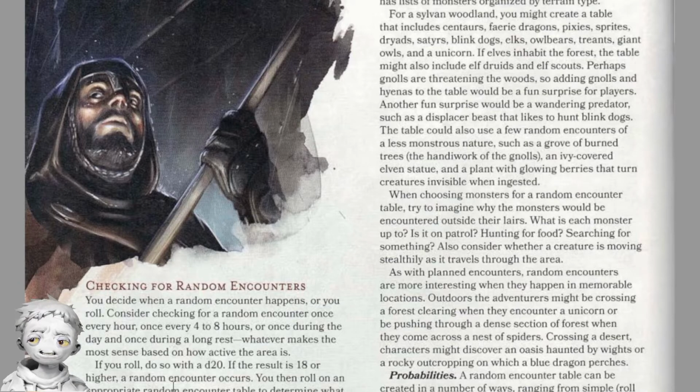Random encounter tables might be provided as part of the adventure you're running, or you can use the information in this chapter to build your own. Creating your own tables is the best way to reinforce the themes and flavor of your home campaign.